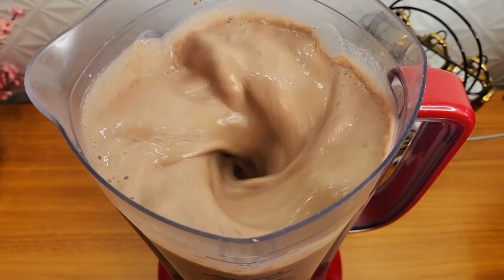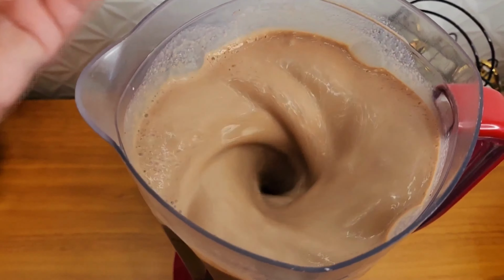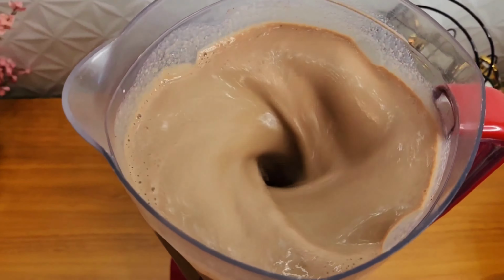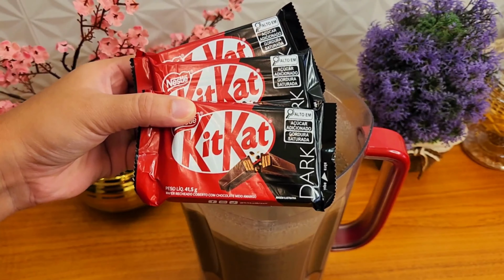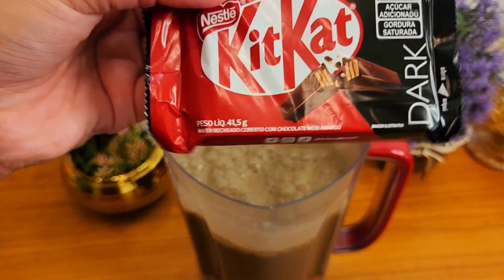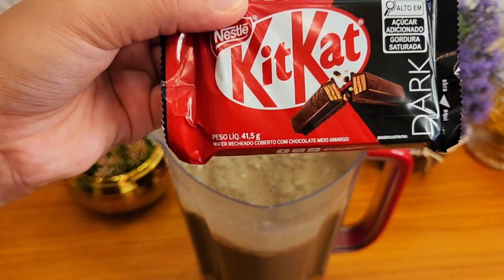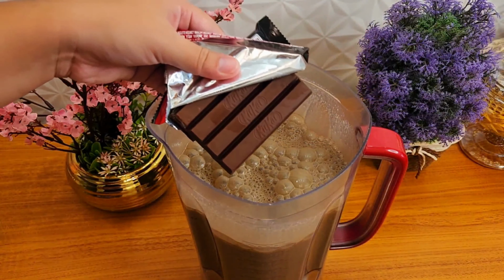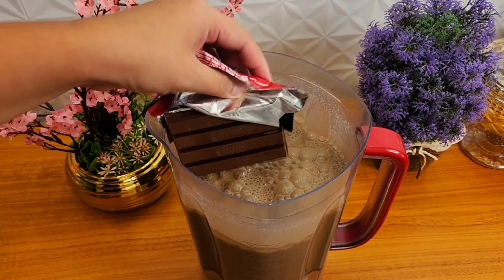This part is optional, but to intensify the chocolate color, I like to add a little brown food coloring. Now it's time to add the KitKat. I am using 3 bars of dark KitKat. I prefer the dark version because it has a stronger chocolate flavor. Add them to the blender and pulse blend just enough so you keep little crunchy pieces of KitKat in the mix.